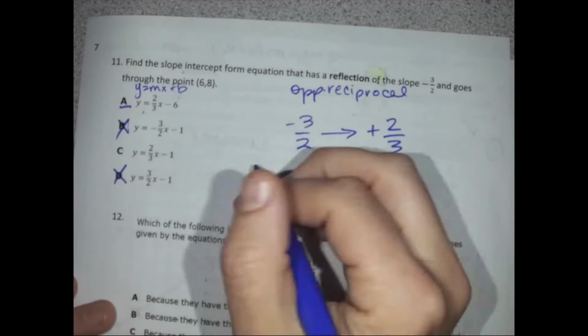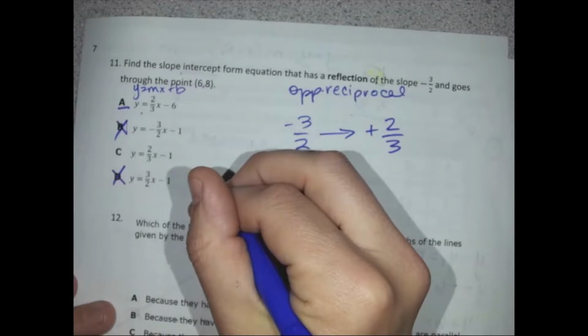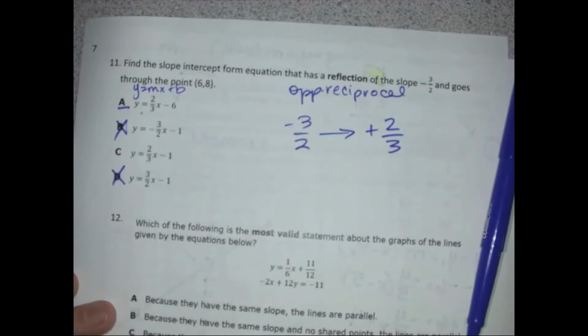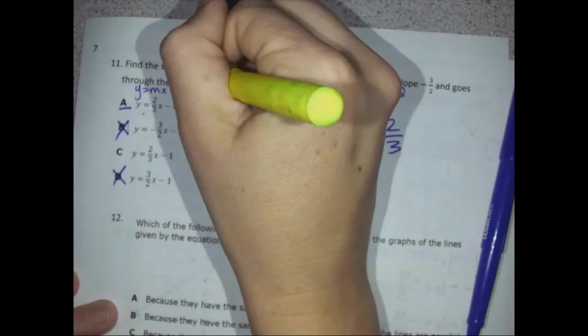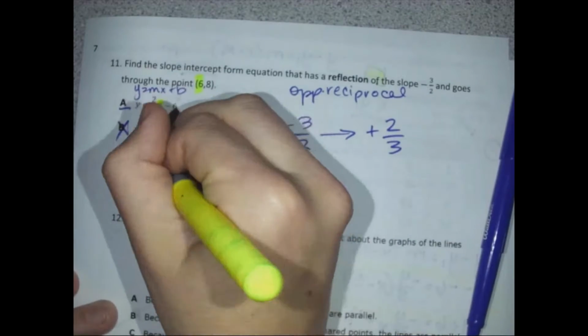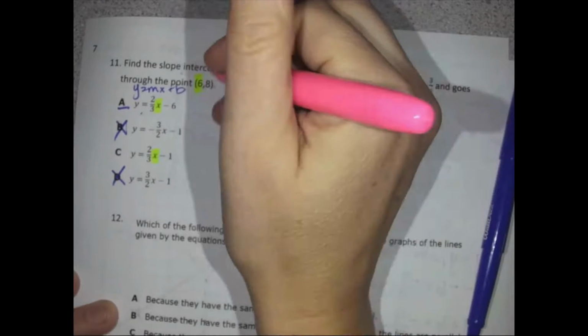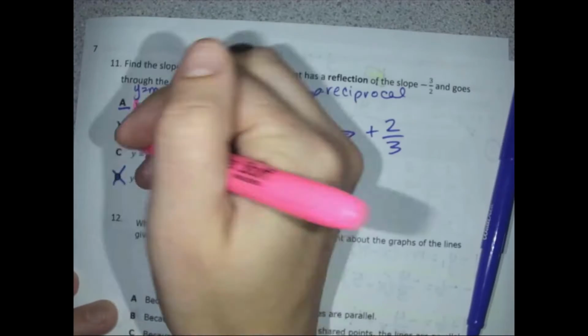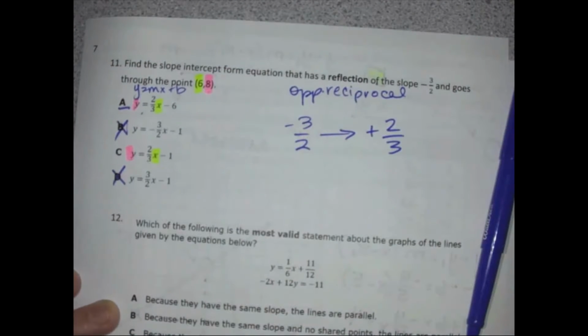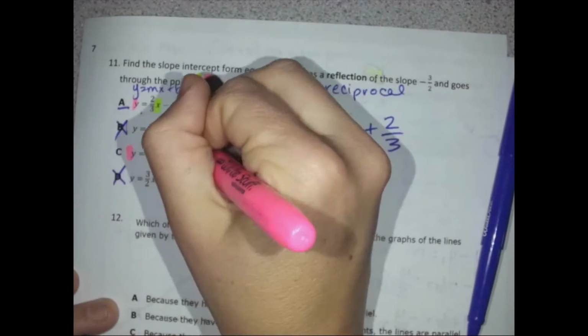So I'm going to play with A for a second. I'm going to insert my 6 into the x spot and my 8 into the y spot, and we're going to see if things work out.